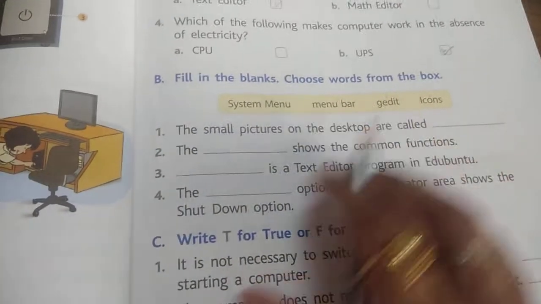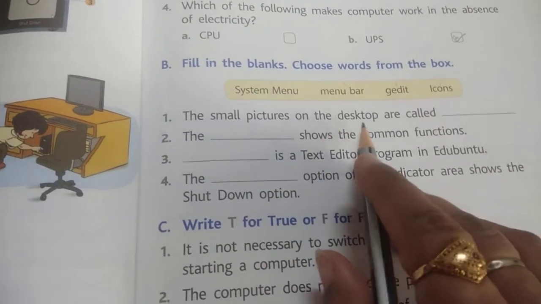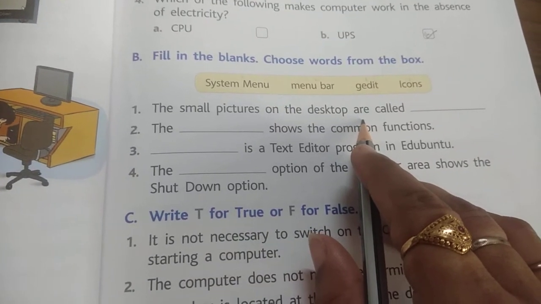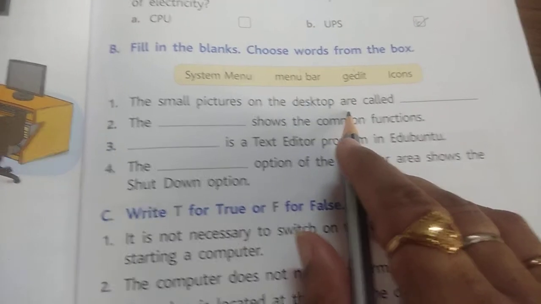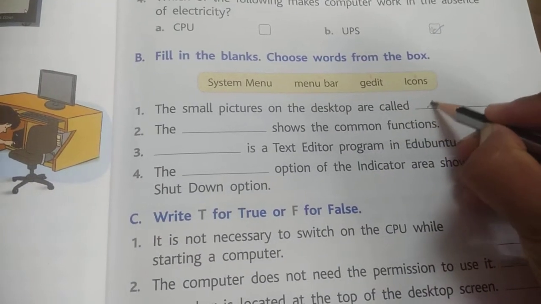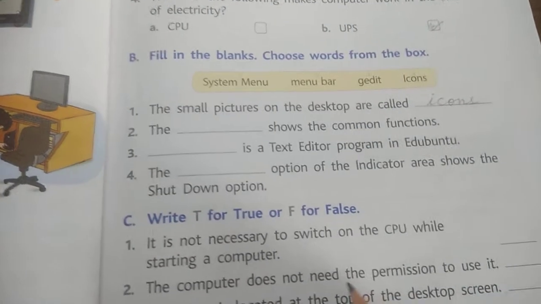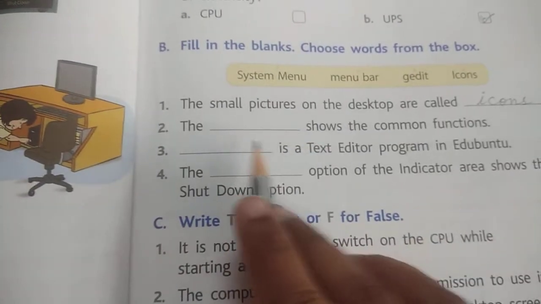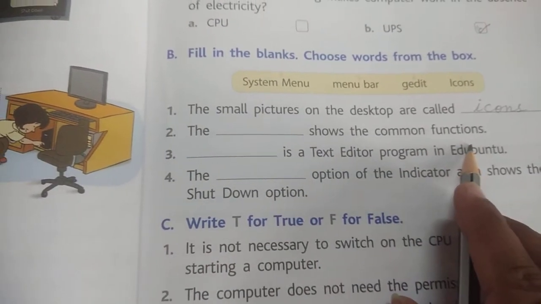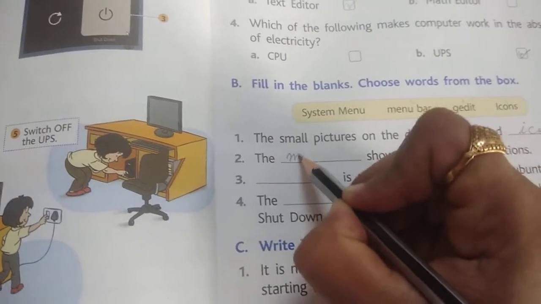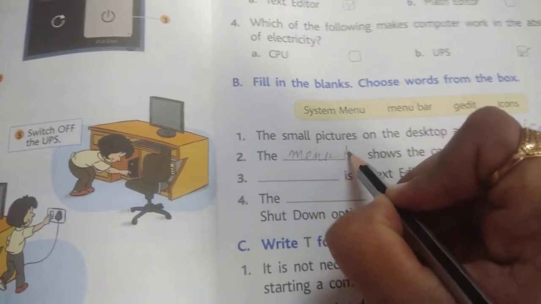Now the next one is fill in the blanks. Choose the word from the box. The small pictures on the desktop are called, as we already discussed in the chapter, that on the desktop we have small pictures called icons. So here you have to write icons, I-C-O-N-S, icons like this. Now the next one: the dash shows the common function. Which shows the common function? That is your menu bar. So here you have to write menu bar shows the common function.